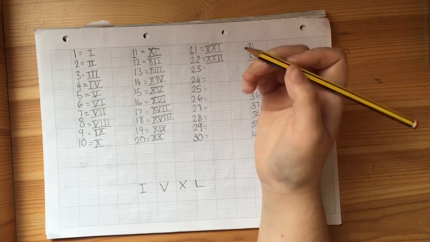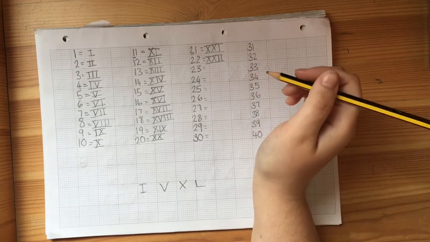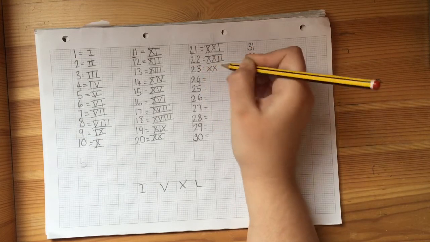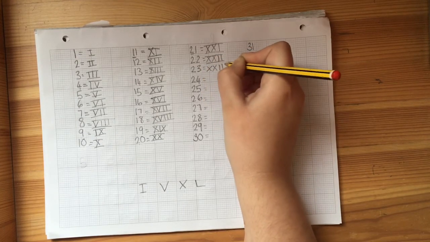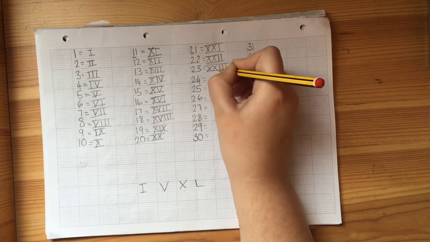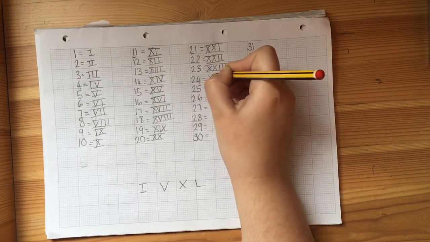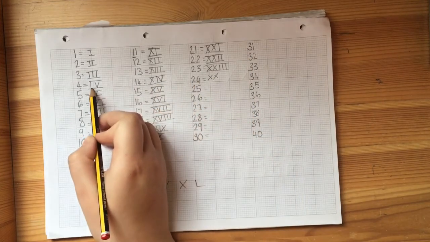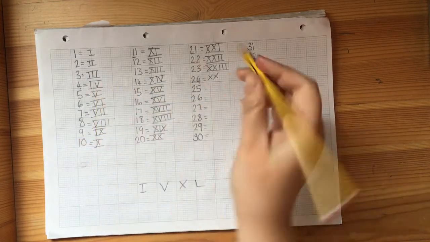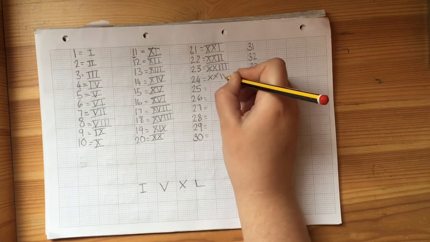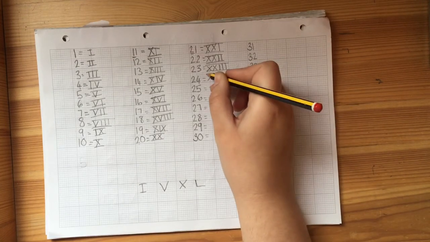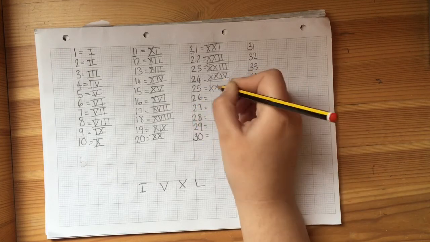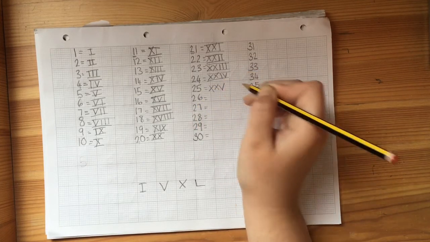Okay, I'm going to go through these quite quickly, so tick them off if you've got them. So then 20, I need my 20 again, and then 3, we all know is just 3 of the I's. Now remember, 4 is slightly different. It's IV, because it's 1 less than 5, so the I comes first. I put my 20 again, and then I've got 5. Well, we know that's the V.